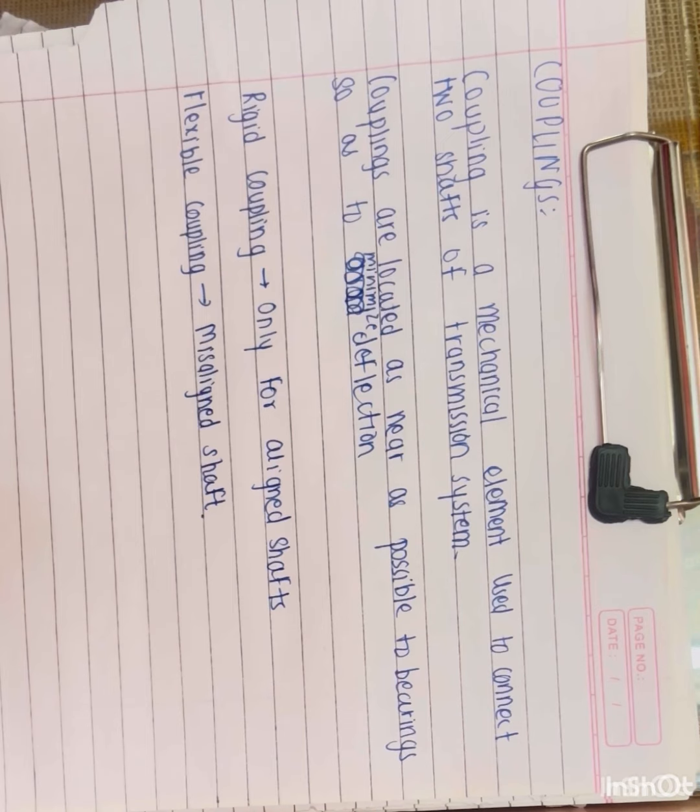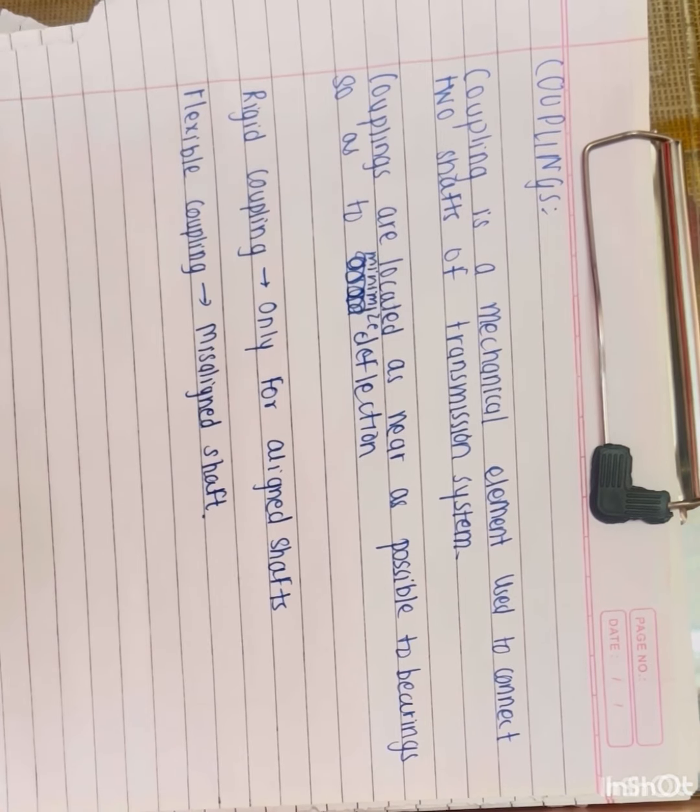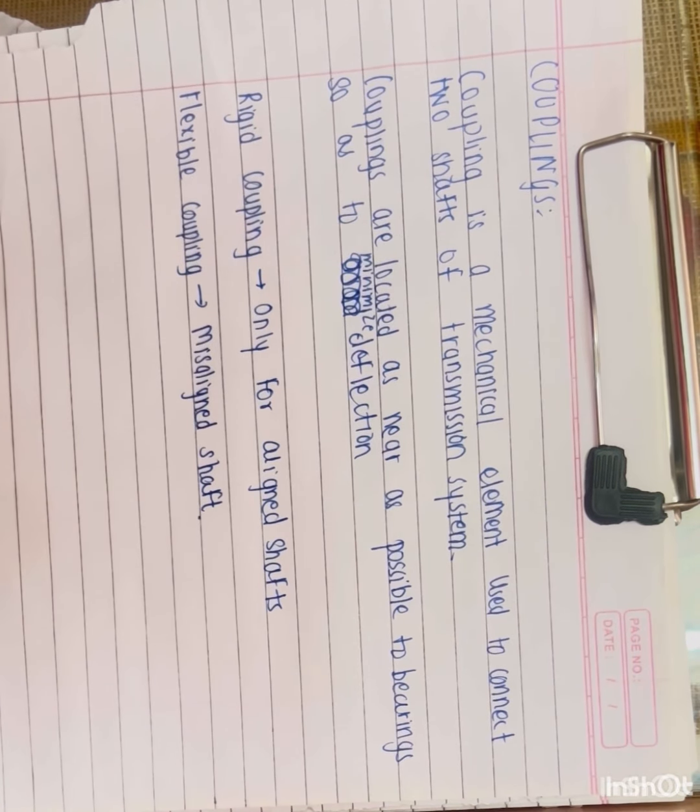So we will see another topic now, which is couplings. Coupling is a mechanical element used to connect two shafts of the transmission system, and they are located as near as possible to the bearings to minimize the deflection. So there are two types of couplings we are going to see. One is rigid coupling and another is flexible coupling. Rigid coupling is used only for the aligned shaft, and flexible couplings are used for the misaligned shafts.